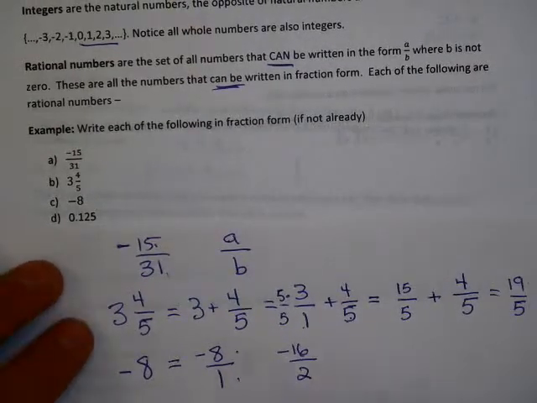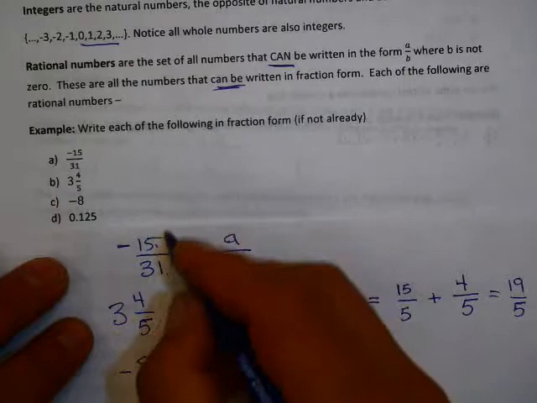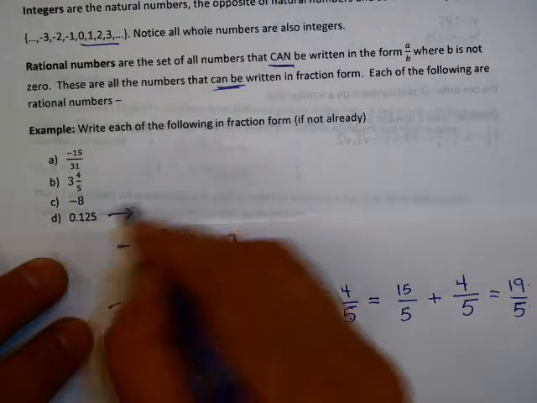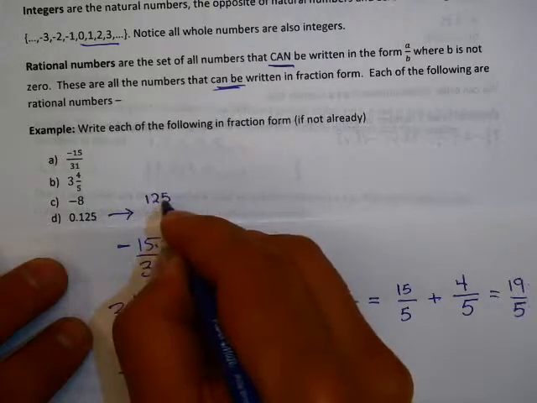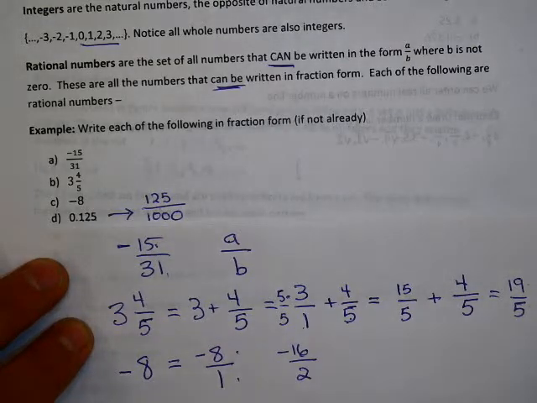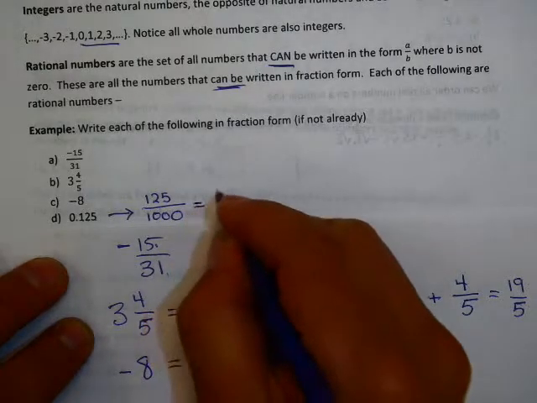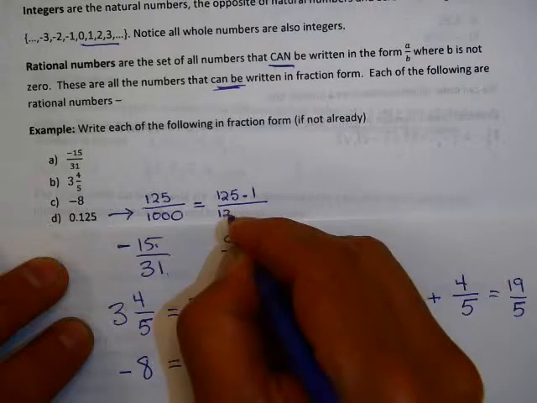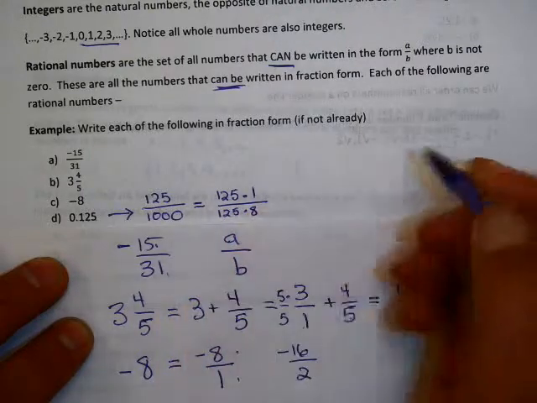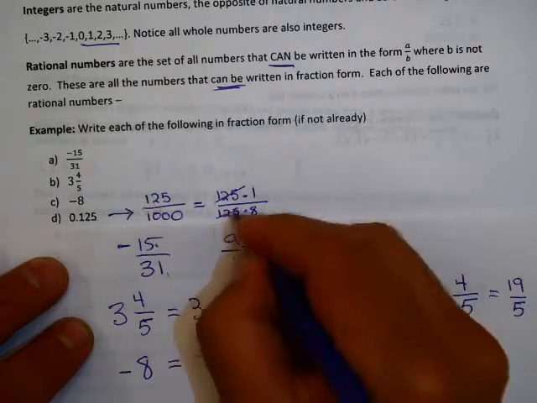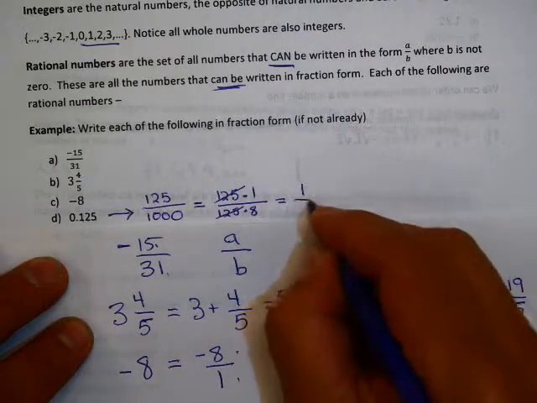Decimals. You might remember from earlier in your mathematical career that this means the tenths, hundredths, thousandths place, so 0.125 is 125 over 1,000. That is certainly fine to write it that way, but that is not what we call reduced. You can reduce it by saying 125 times 1 is the same as 125 times 8 is 1,000. And then, since this fraction bar means division, these two divide out, and you end up with 1/8.